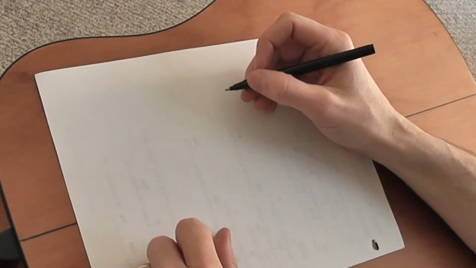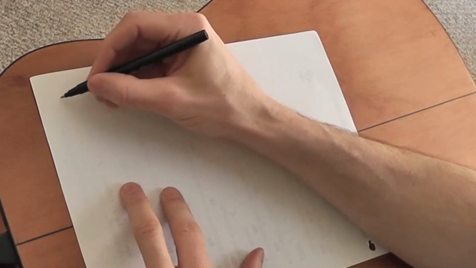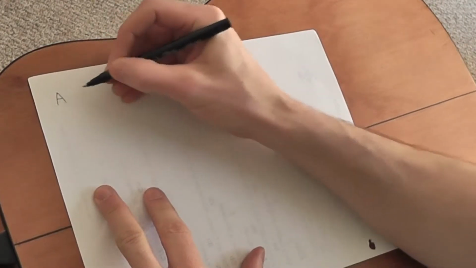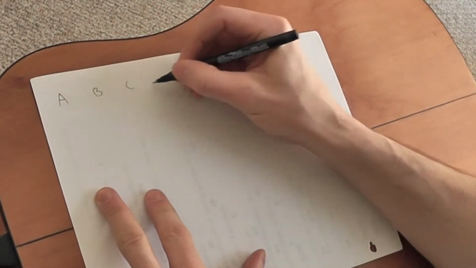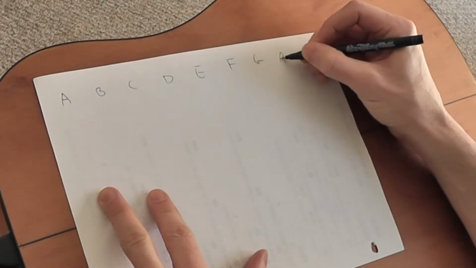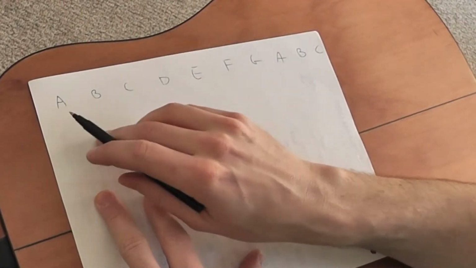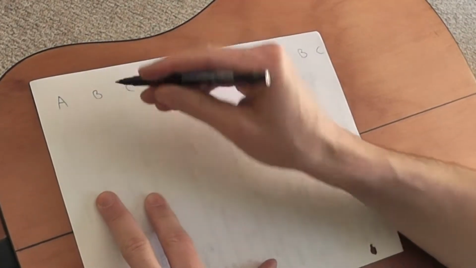Some basic theory you need to know for any instrument is the notation that's used. It's the alphabet: A, B, C, D, E, F, G. You can start over then at A, B, C. But in between some of these notes there are other notes.